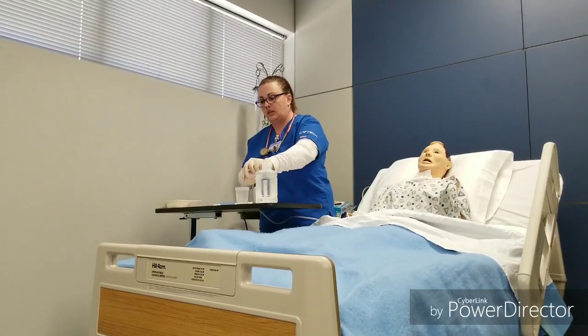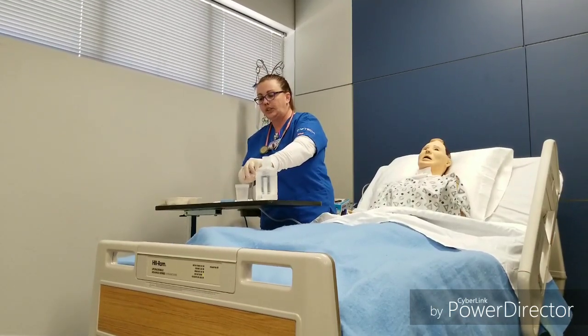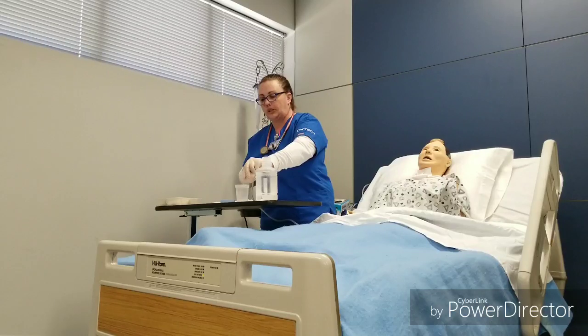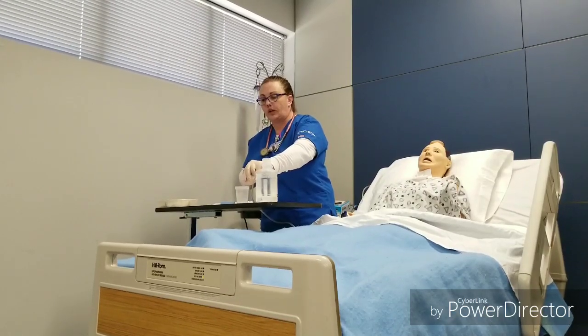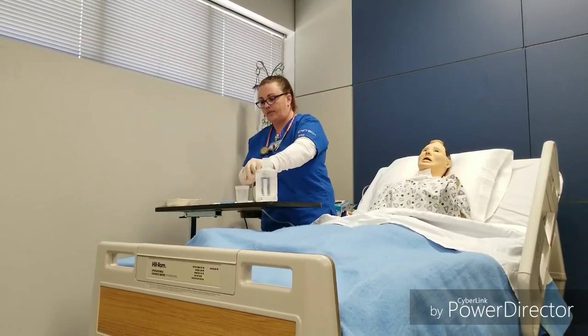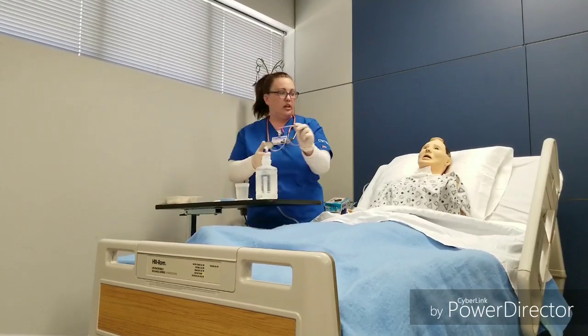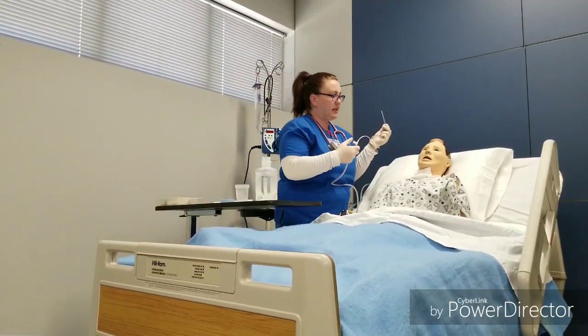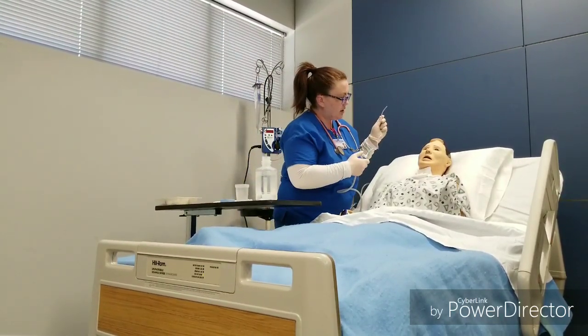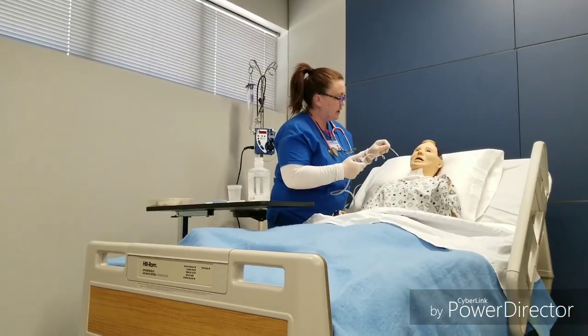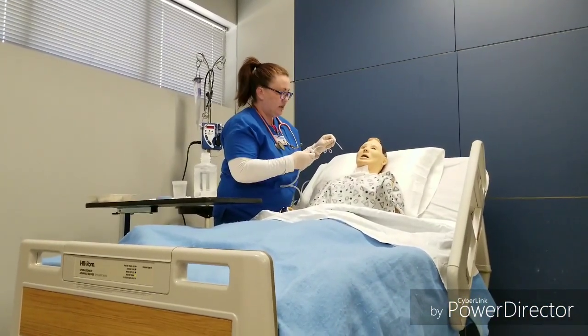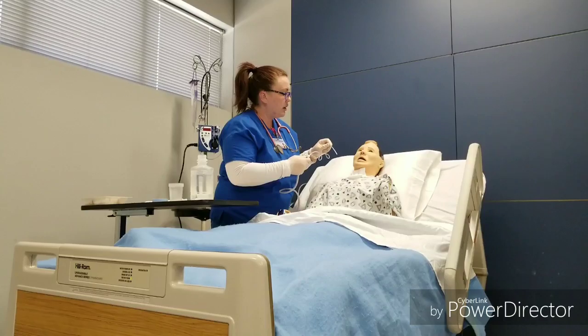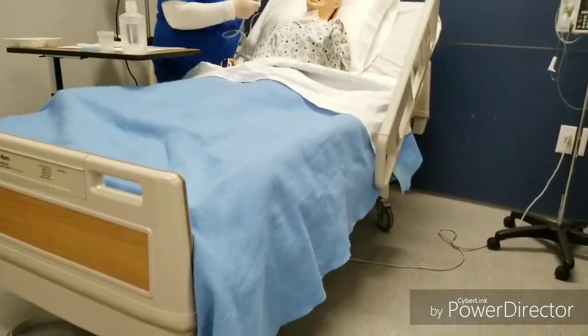You want to moisten this and check for suctioning. You're going to hear the water go into the tubing if your suctioning is working properly. All right, Mr. Smith. I'm going to now suction your trach. You let me know if you are uncomfortable at any time and I will stop.